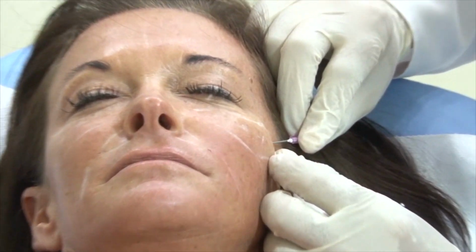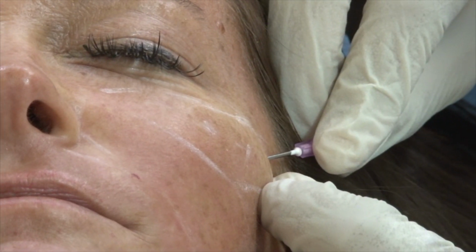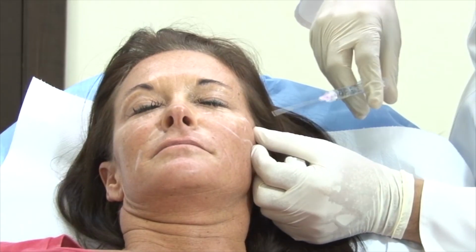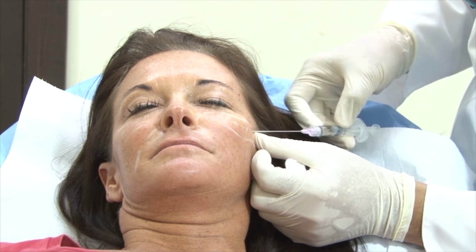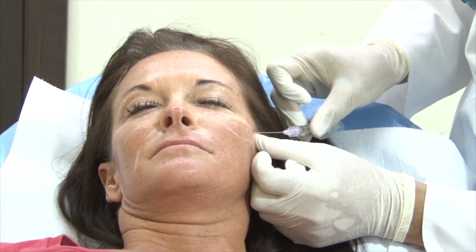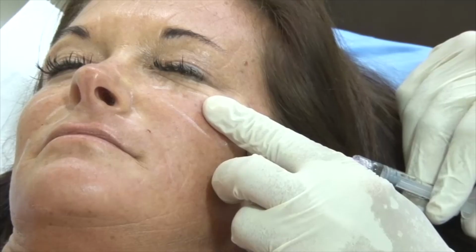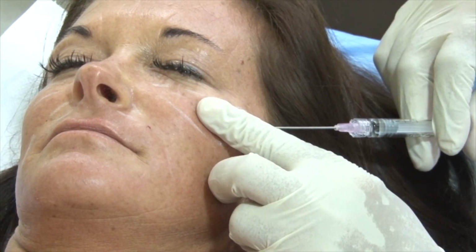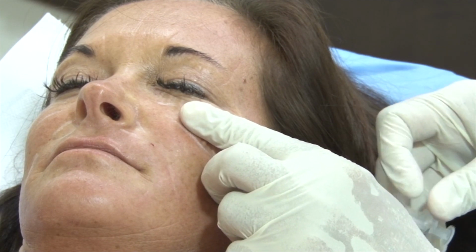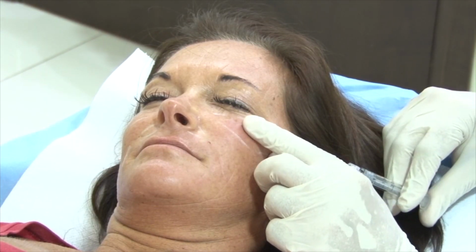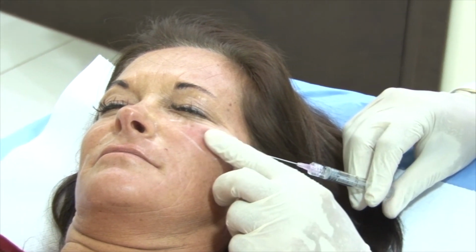Usually one attempt should be good enough to place your filler. This minimizes trauma and post-operative swelling. Similarly on the other side, a needle prick, a gentle wiggle movement. Make sure it is placed deep, and then placing the filler above the periosteum.